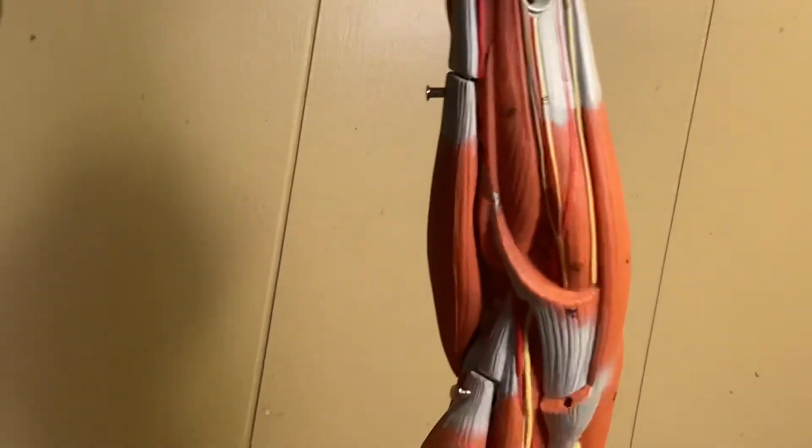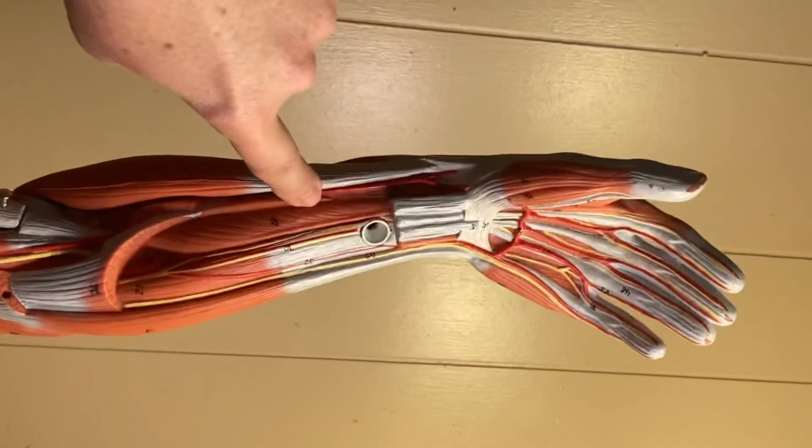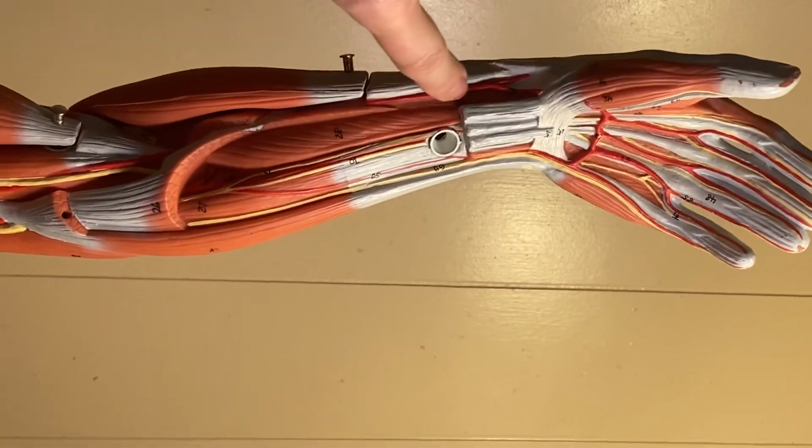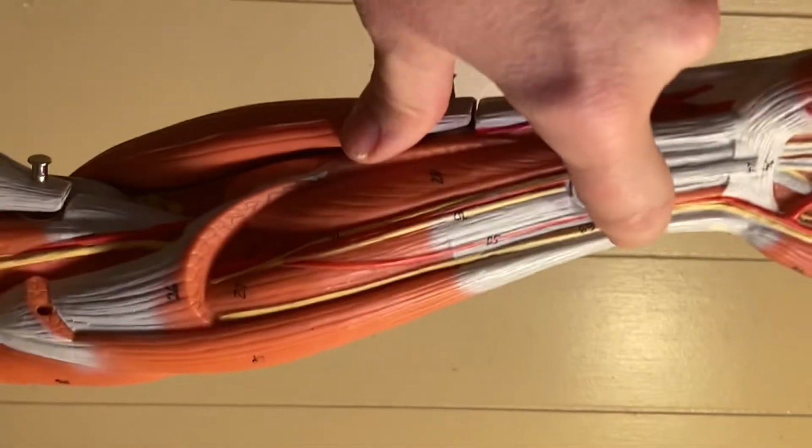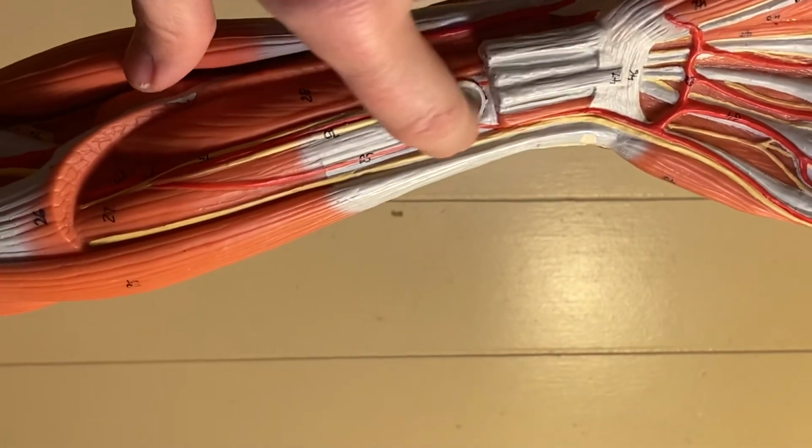Then you move up to the forearm right here, which is going to be, I'm going to tilt my camera here. Right here on the thumb side is going to be your radial artery. You see it in red there. And then over here on my pinky side, sorry about that, on my pinky side is going to be my ulnar artery. So let's go through those again.